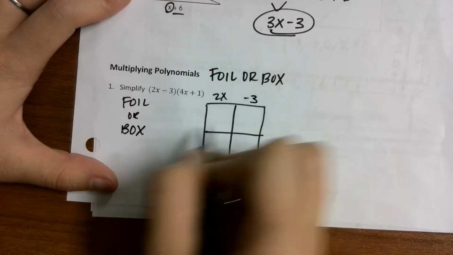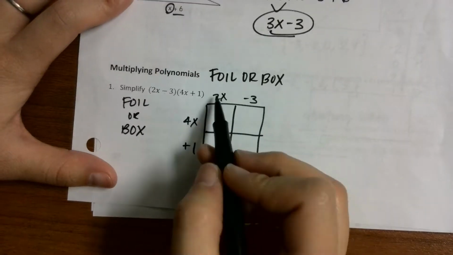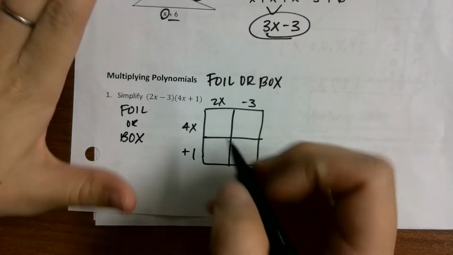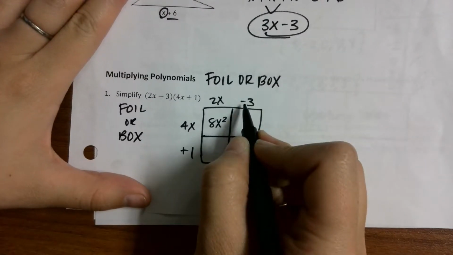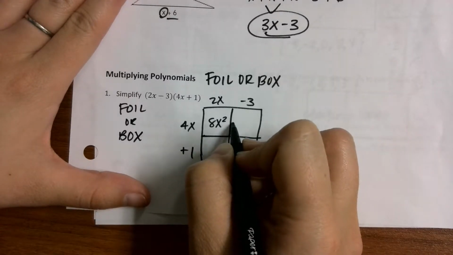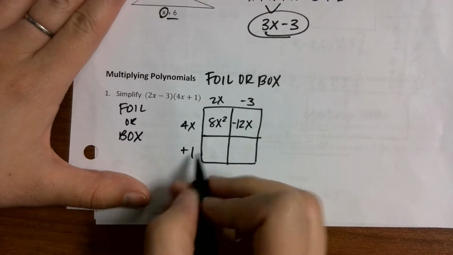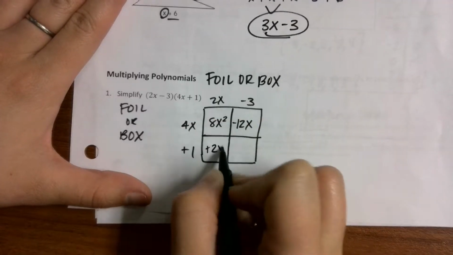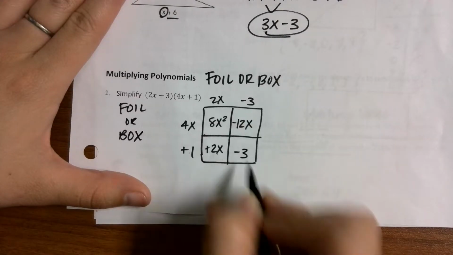It does not matter how you arrange your terms in your box, as long as you keep the 2x with the negative 3 and the 4x with the positive 1. 2x times 4x is 8x squared. 4x times negative 3, it also doesn't matter what order you fill the box in. 4x times negative 3, you multiply the coefficients and get negative 12x. This box, side term is positive 1, upper term is 2x. Positive 1 times negative 3.